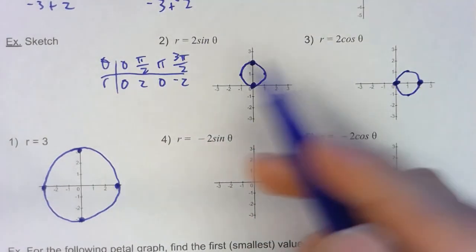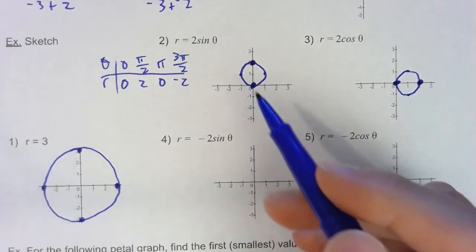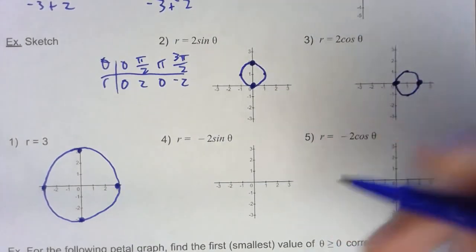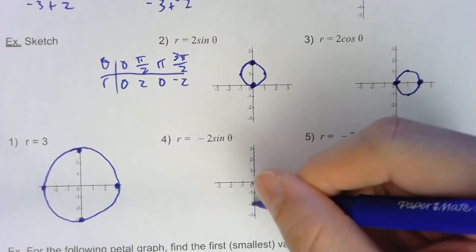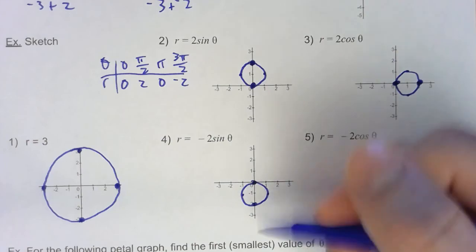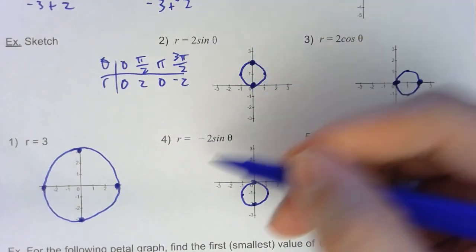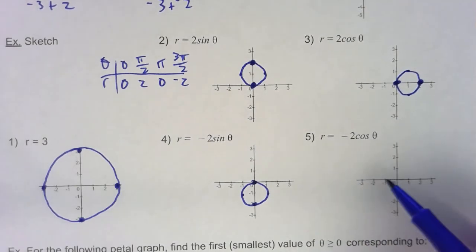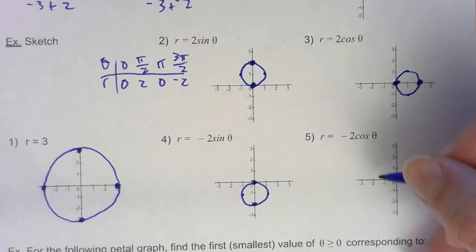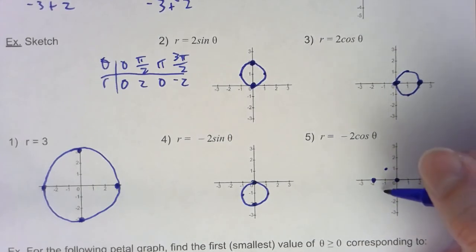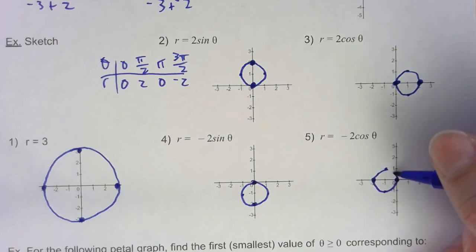And then these, because we had positive coefficients out front, the circle went up and to the right. If we had a negative out front, instead of going up on this one, we're going to go down. And so the circle will be here. Again, sine is on the y-axis, positive is up on the y-axis, negative is down on the y-axis. And then here we've got cosine. Cosine is going to be on the x-axis, and because it's negative, we'll go left. Again, that 2 tells us how far we can go from the origin. And so there we go.